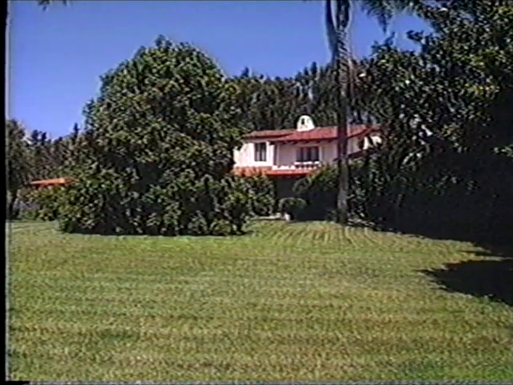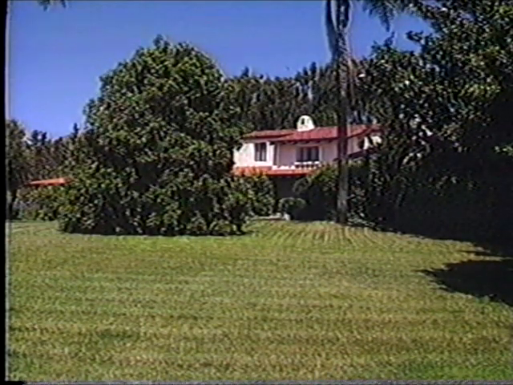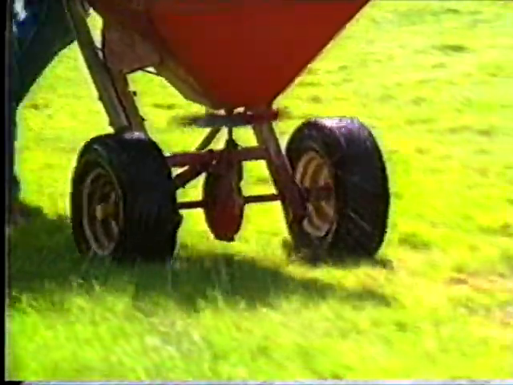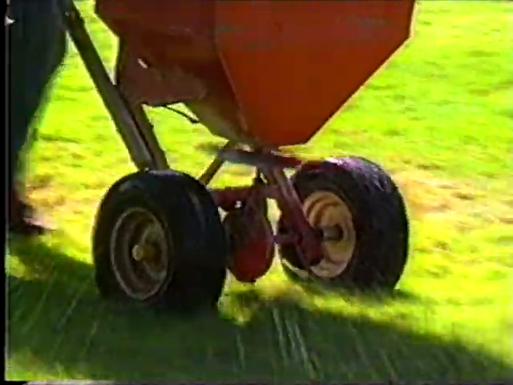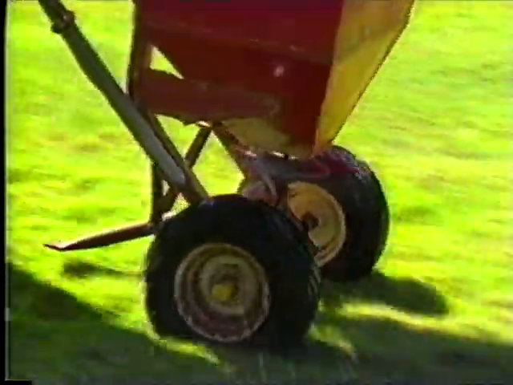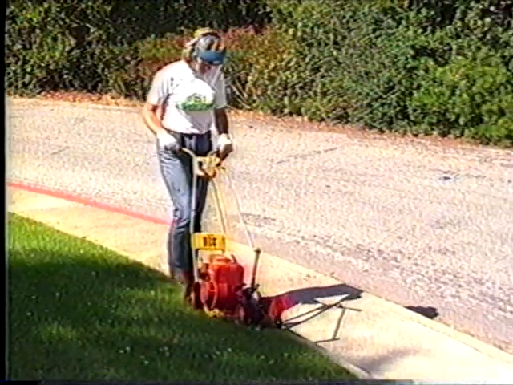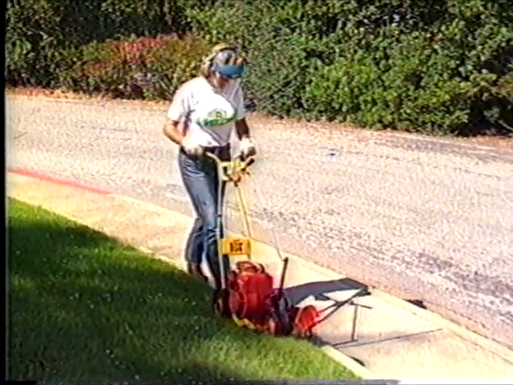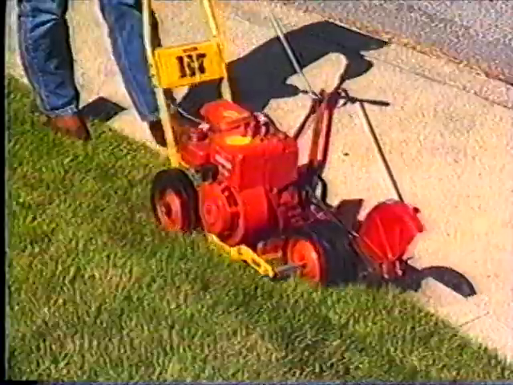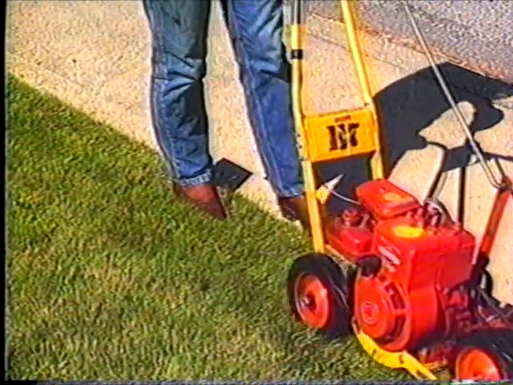Lawns are a dominant part of landscapes throughout the country. The goal of professional turf management is the maintenance of uniform, functional turf throughout the growing season. In most parts of the country, it's impossible to maintain attractive lawns without an ongoing maintenance program.